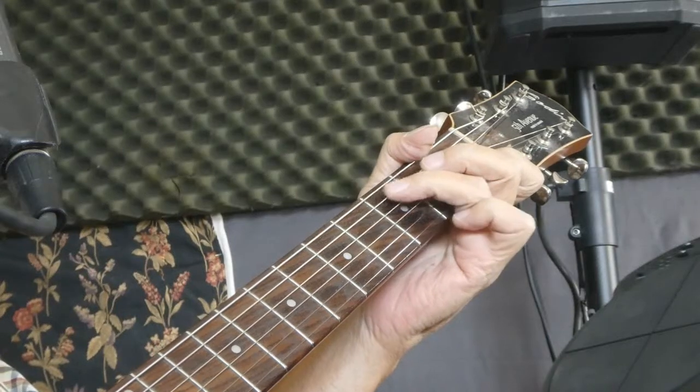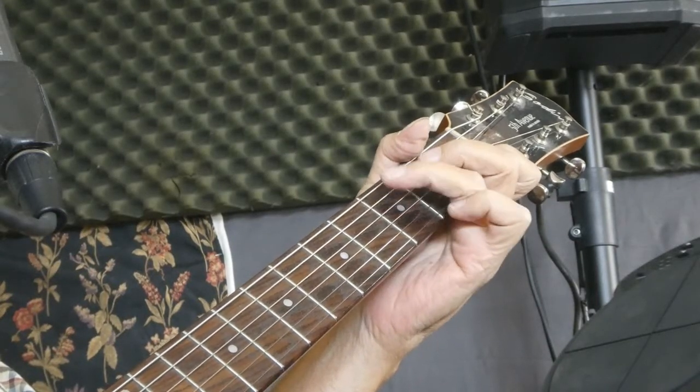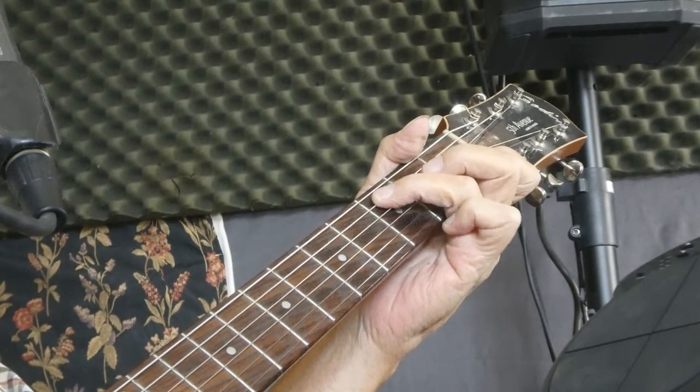The root note of the chord is the fundamental bass note of the chord. But the 5th is the secondary bass note of the chord. So C and G work together all the time in the key of C.